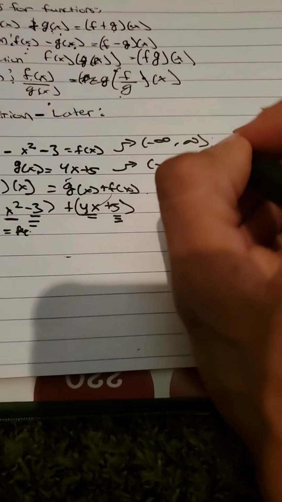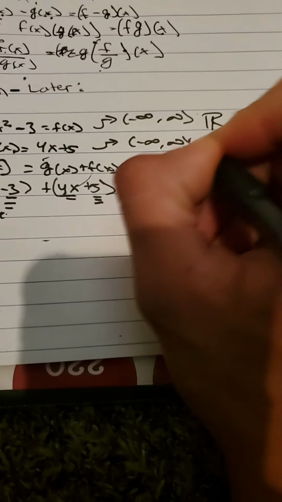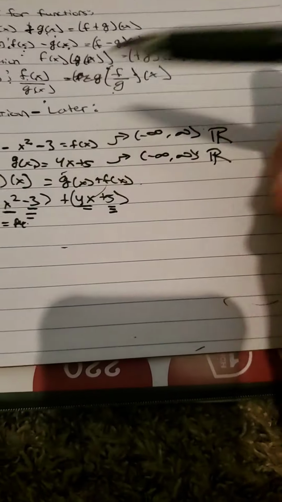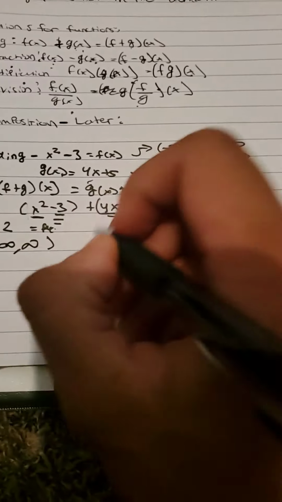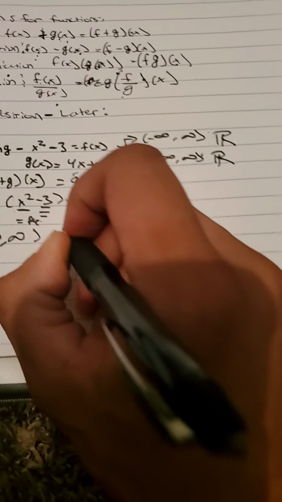This is interval notation, more commonly written as a superscript R, saying all real numbers. And since we added two polynomials together, nothing makes these two functions undefined. The domain of the new function is negative infinity to positive infinity, or all real numbers.